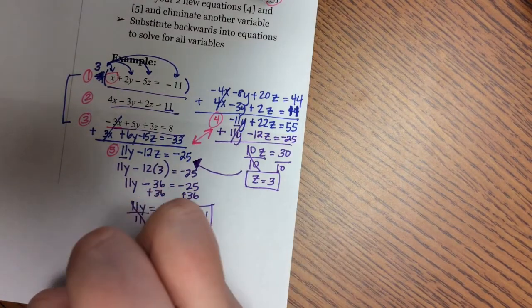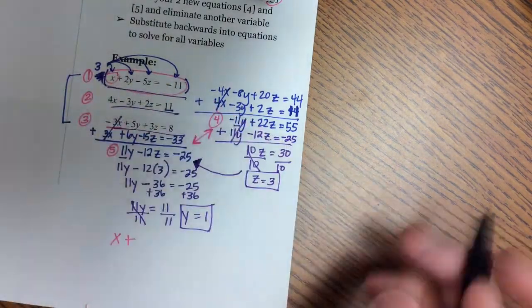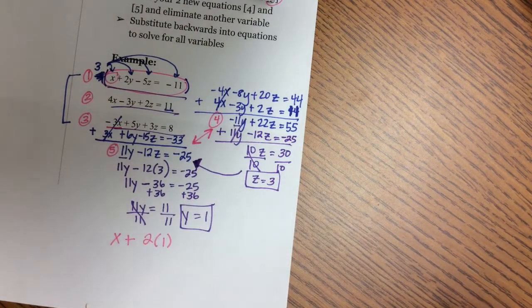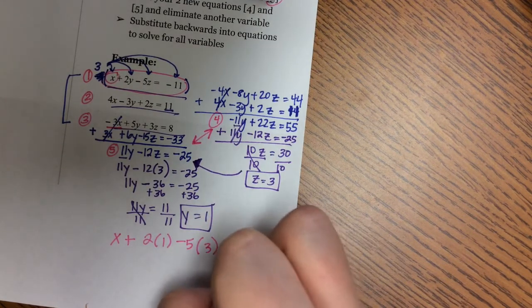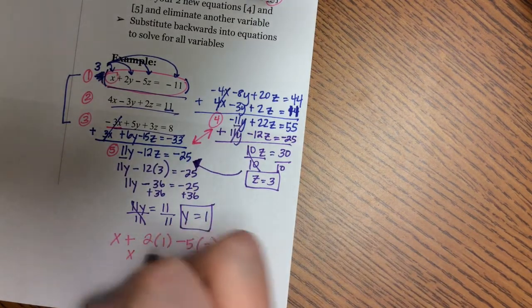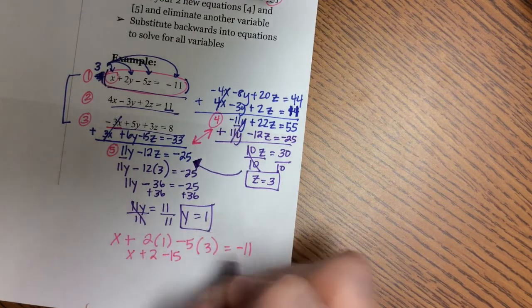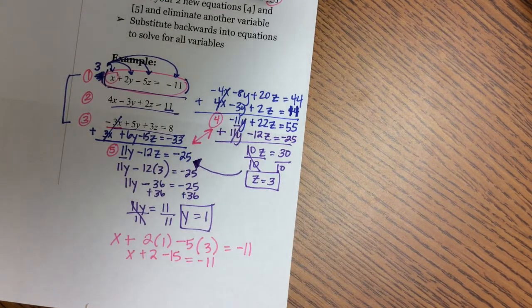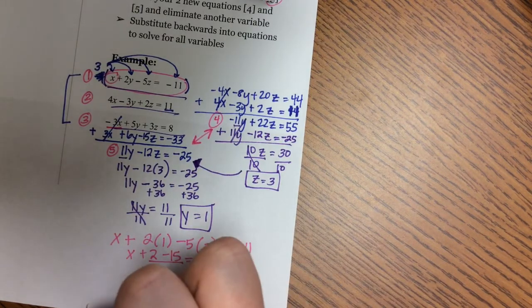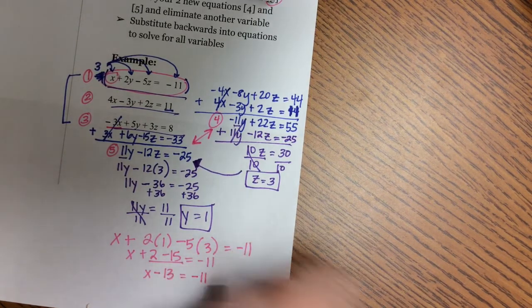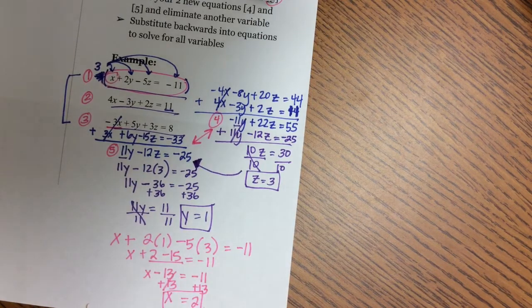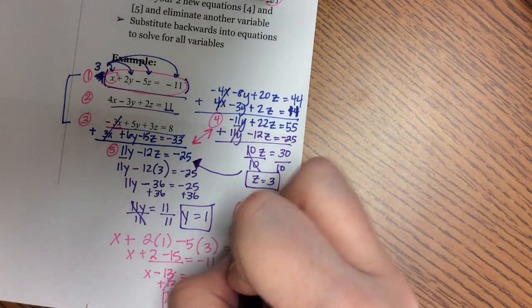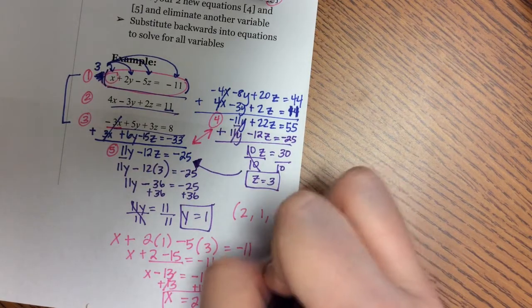So I have x plus, we're using the original, 2y, 2 times 1, minus 5z, 5 times 3, equals negative 11. So this is x plus 2 minus 15 equals negative 11. 2 minus 15 is negative 13. X minus 13 equals negative 11. And when I add 13 to both sides, we find out that x equals positive 2. So you could write your ordered triple as 2, 1, 3.